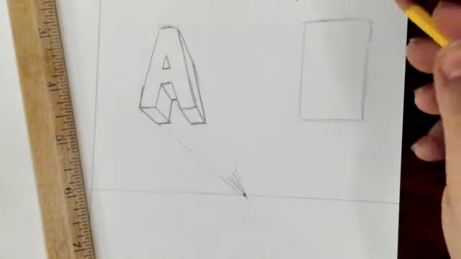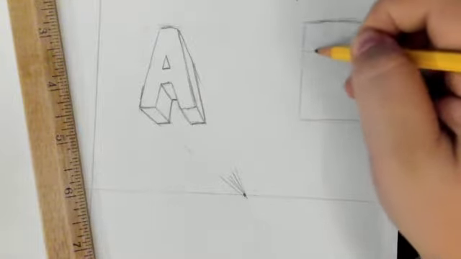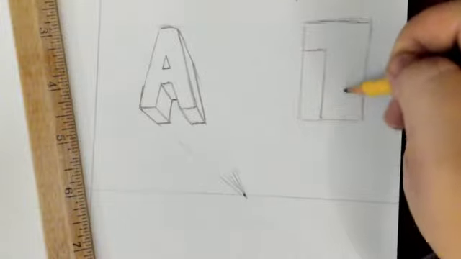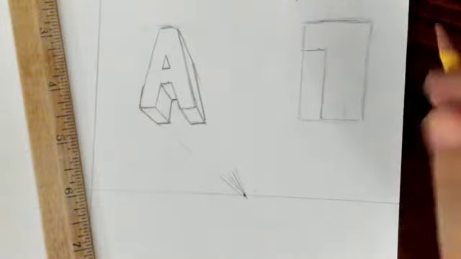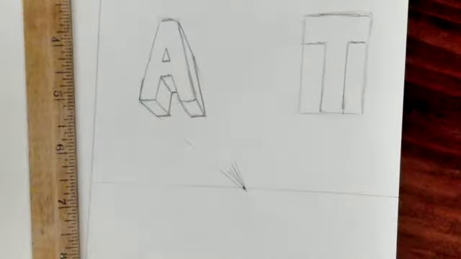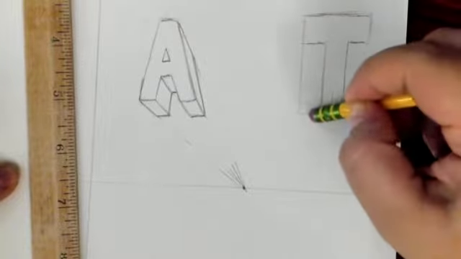So here's your box to begin with. And just like last time, we're going to draw a block letter in there. Once we have our block T, you can go ahead and erase the lines that you don't need.